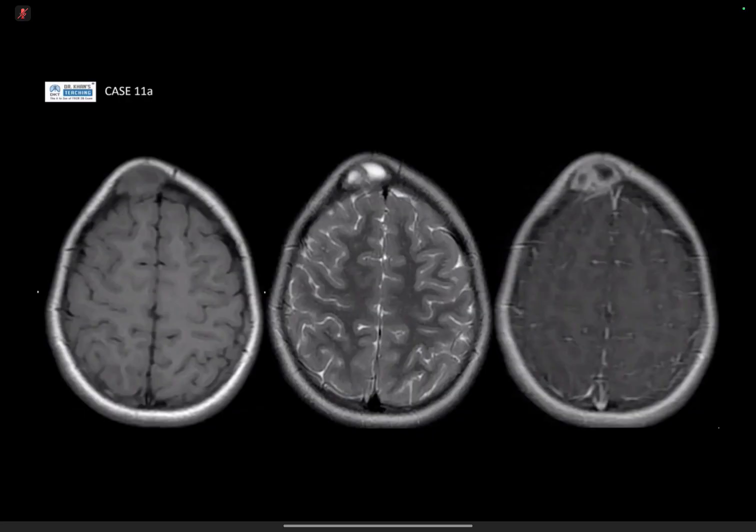I think on T2 it is showing a high signal with internal low signal. And I think this is the contrast study showing a well-defined, well-enhanced margin with low signal in the middle.